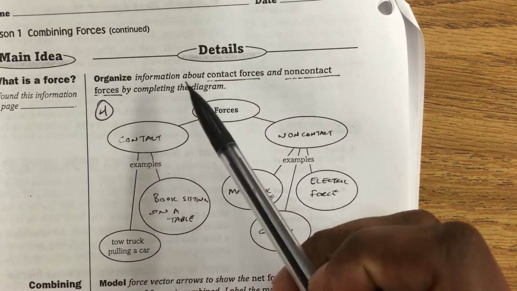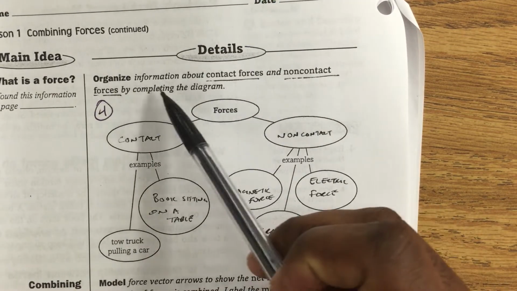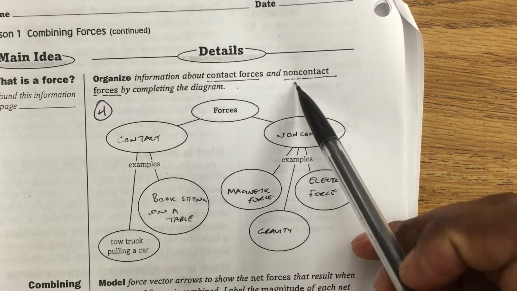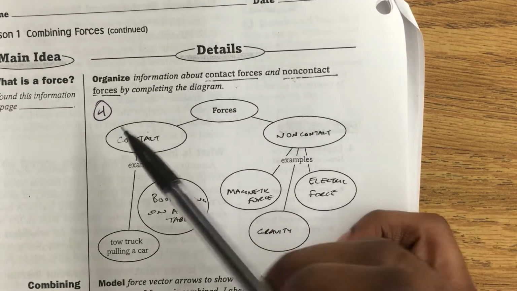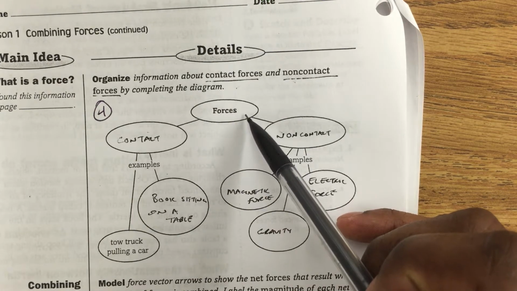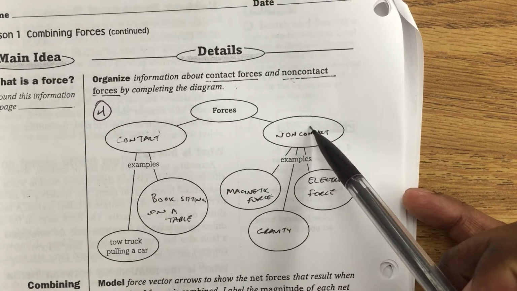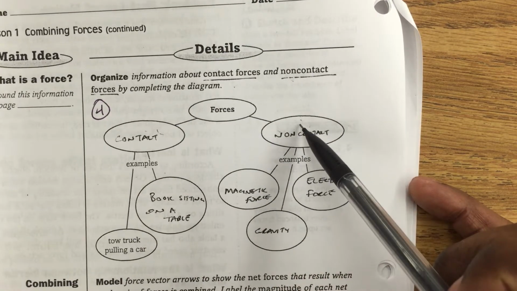So that was 3, 4 is right here. Again, a lot of people miss this because if you simply read the directions, it'll help you out a lot. It says organize information about contact and non-contact forces using the diagram. I saw people put all kinds of stuff in these 2 bubbles, but the forces can be broken down into 2 major categories: contact forces and non-contact forces. And it said that right there. So if you have something different in these boxes, you need to change that.